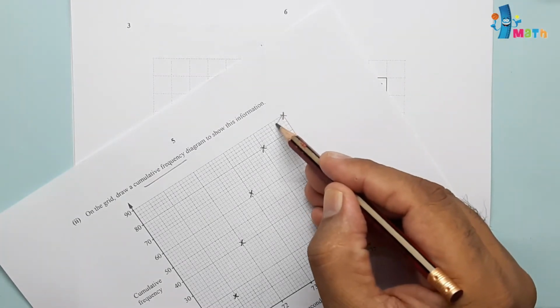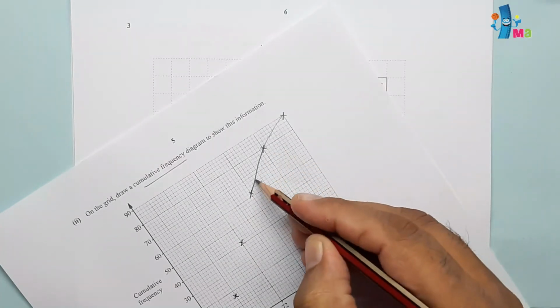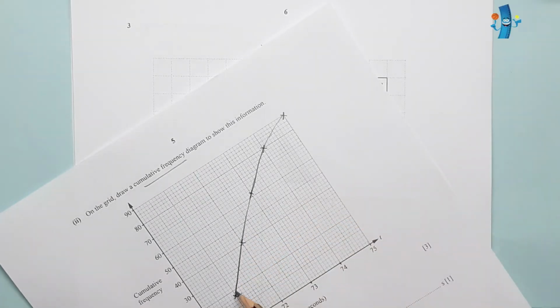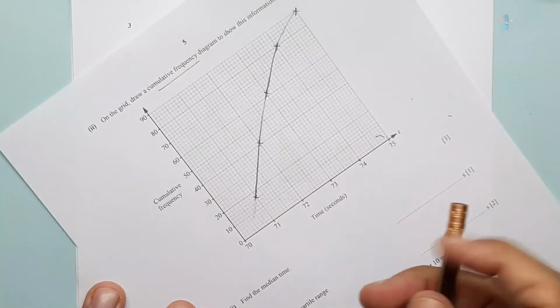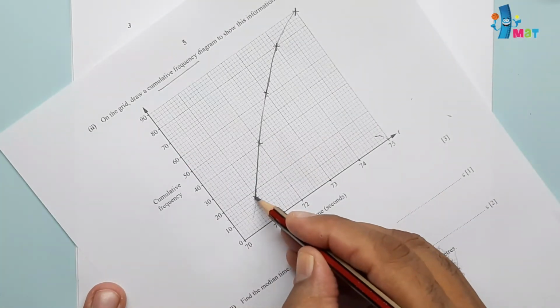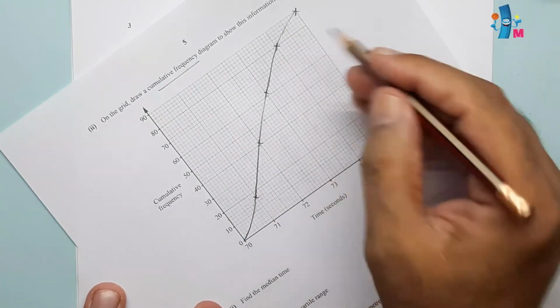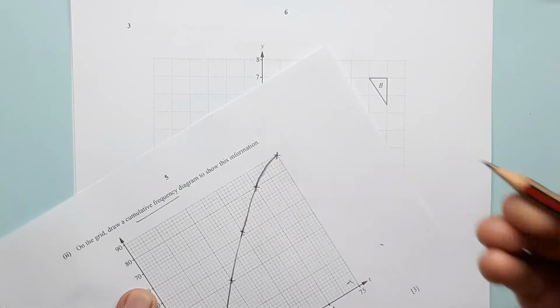For that we draw a freehand curve through the points, curving down to 0, so this will be our cumulative frequency curve.